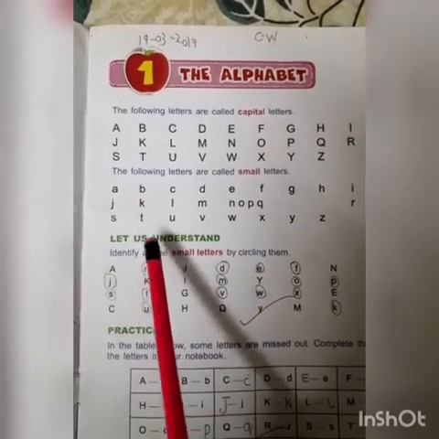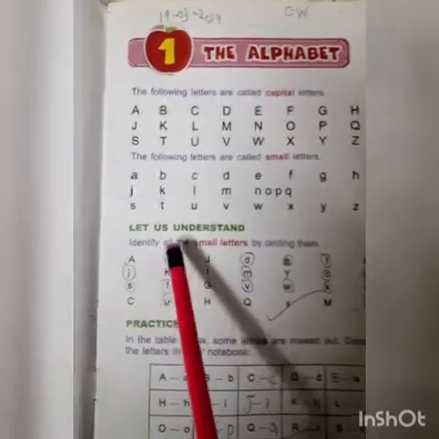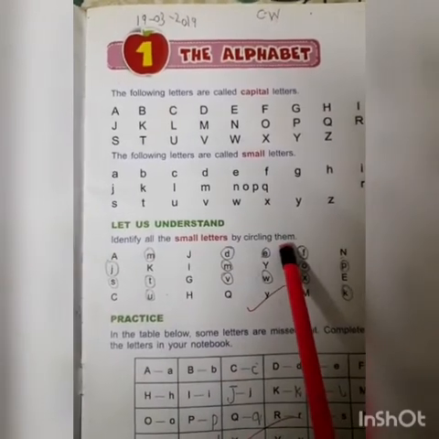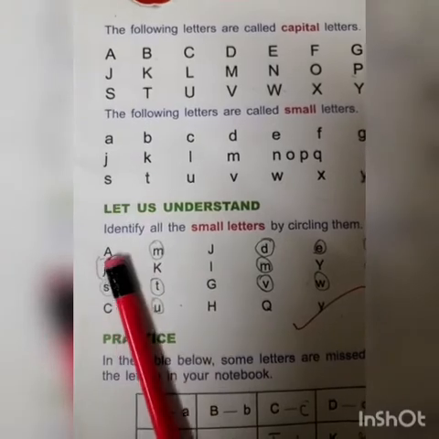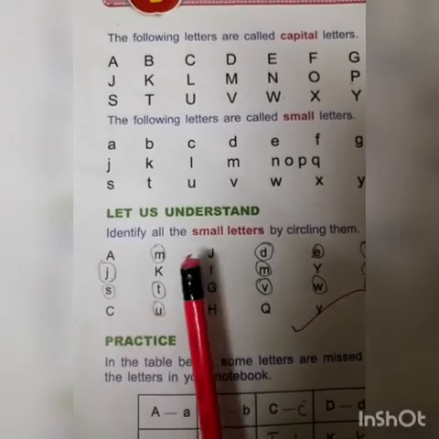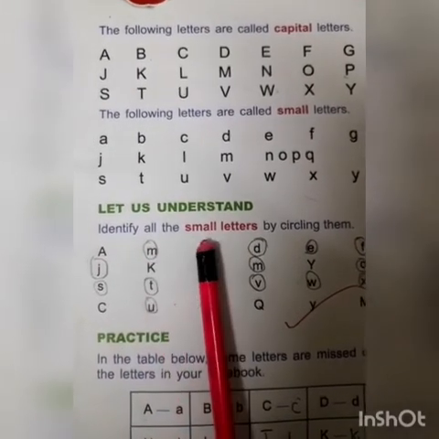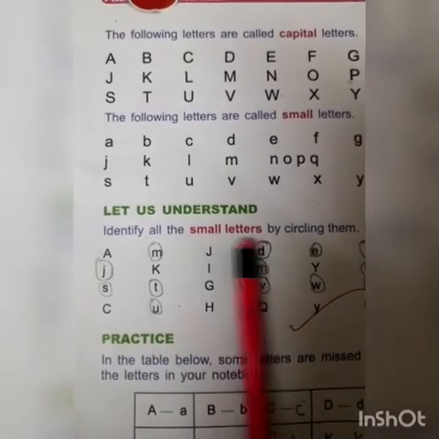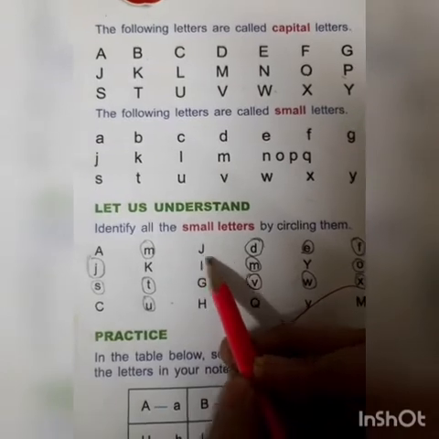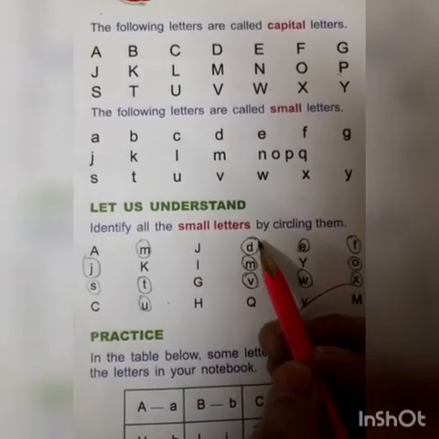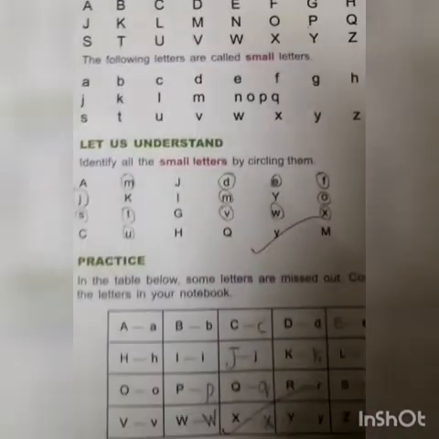Let us understand. Identify all the small letters by circling them. First of all, we identify: this A is a capital letter and this M is a small letter. So we circle the small letters. So circle M like this. Okay. J is capital and D is a small letter. So circle it. Okay. Now do it.